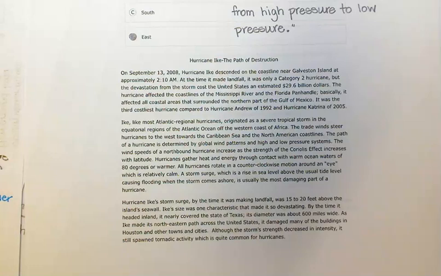Ike, like most Atlantic regional hurricanes, originated as a severe tropical storm in the equatorial regions of the Atlantic Ocean off the west coast of Africa. The trade winds steer hurricanes to the west toward the Caribbean Sea and the North American coastlines. The path of a hurricane is determined by global wind patterns and high and low pressure systems.